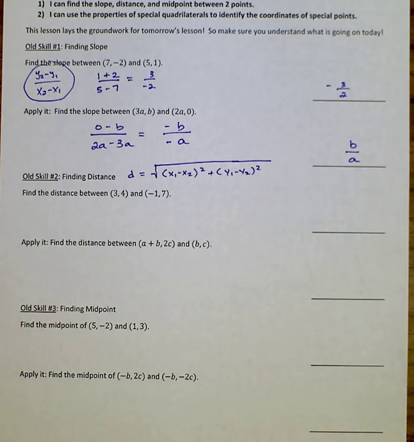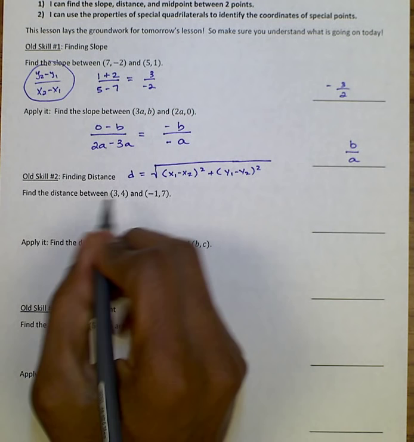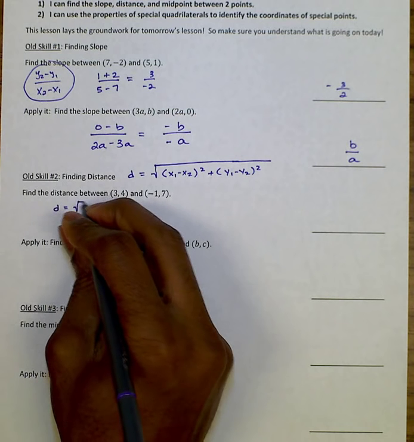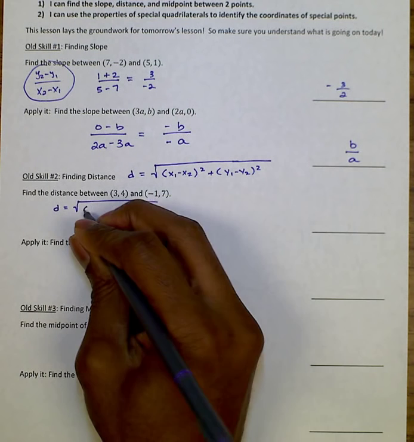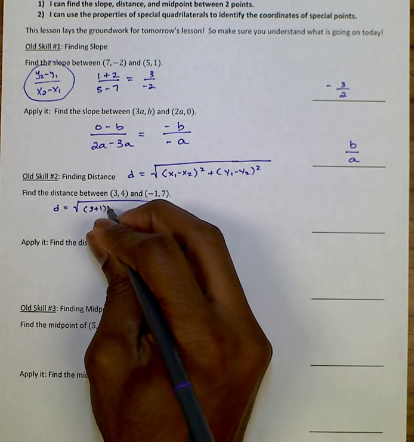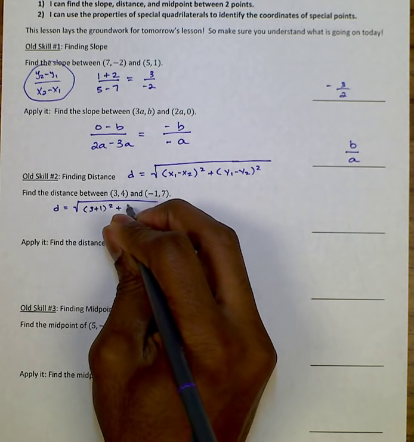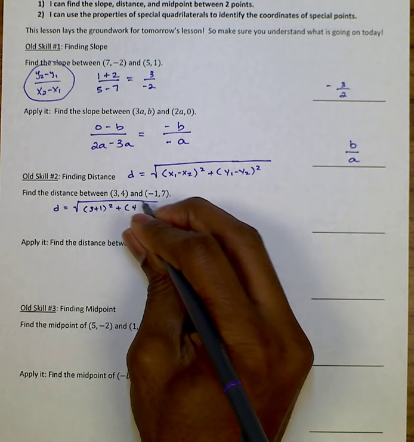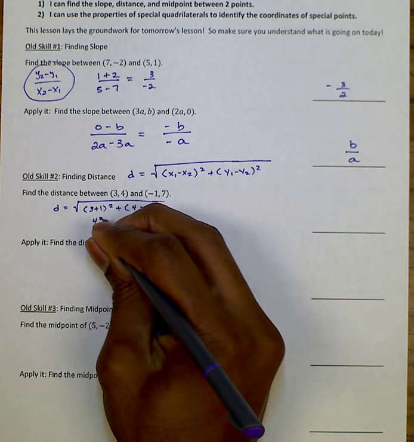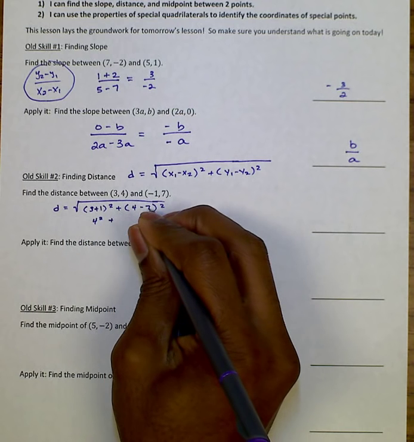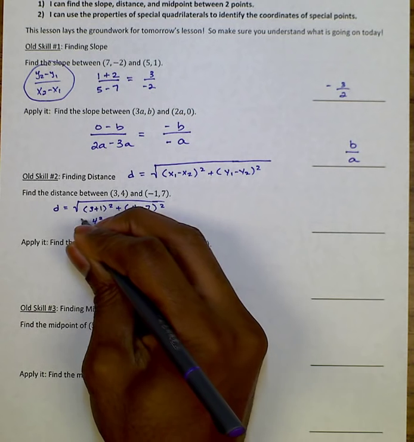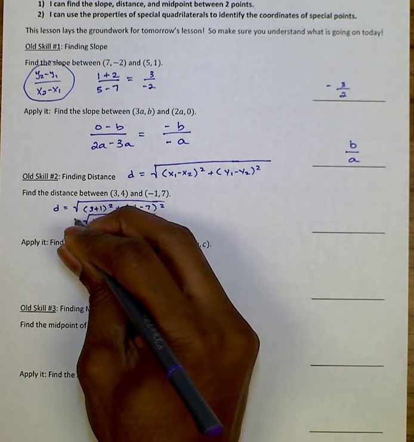Order really doesn't matter, and it'll be fine. Okay, so here, if I write this whole thing out, I have my x's. I can say 3 minus 1, or 3 plus 1 in this case because it's negative 1, squared, plus 4 minus 7 squared. And so I have 4 squared plus negative 3 squared. Wise to remember that we're squaring this number.